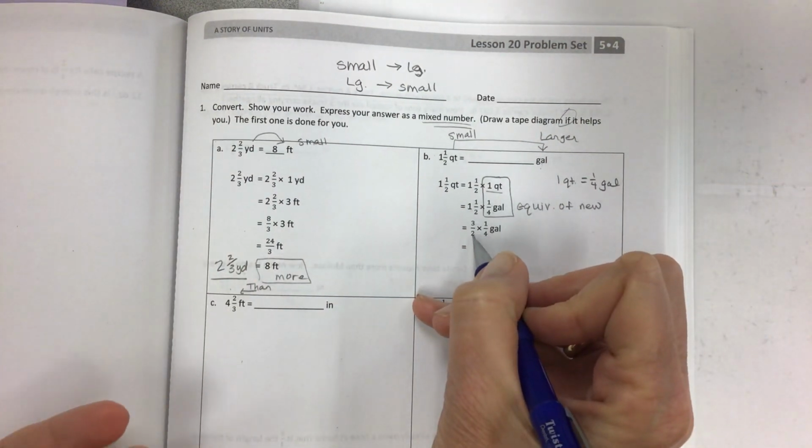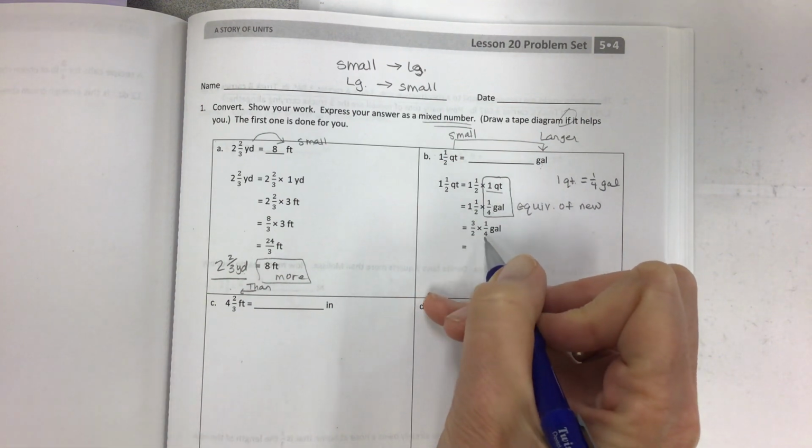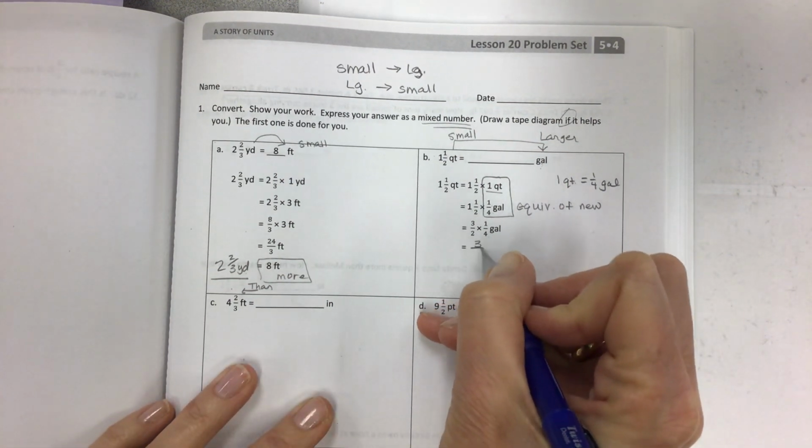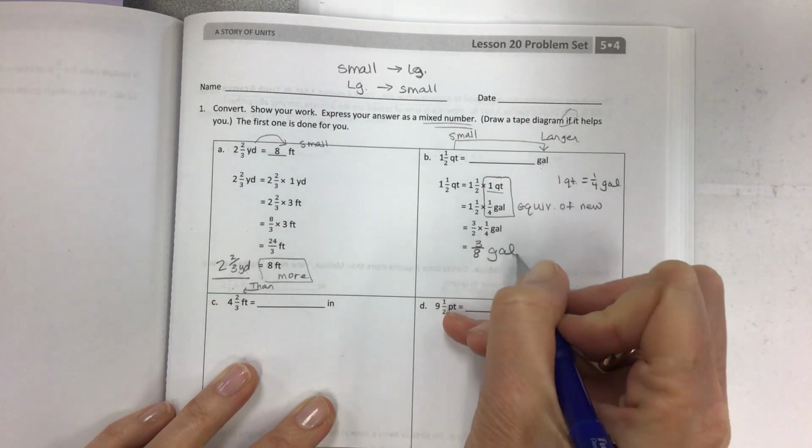We don't necessarily multiply with mixed numbers. We usually change it to an improper fraction and scoop it all up, so you have 3 halves, and then 3 times 1 is 3, and 4 times 2 is 8, and we end up with 3/8 gallon.